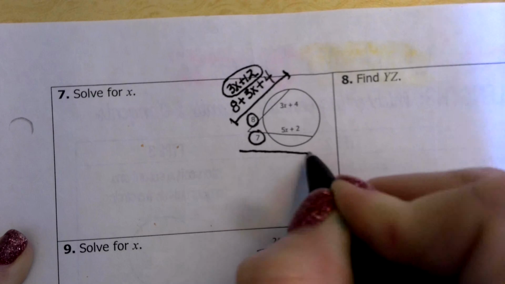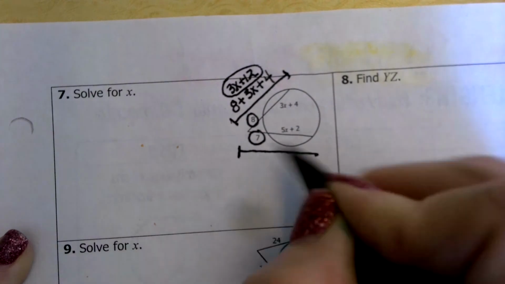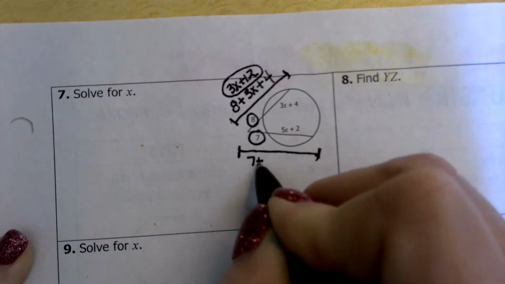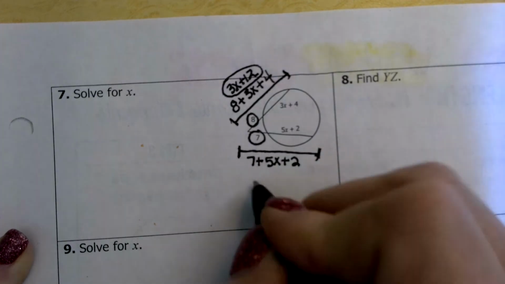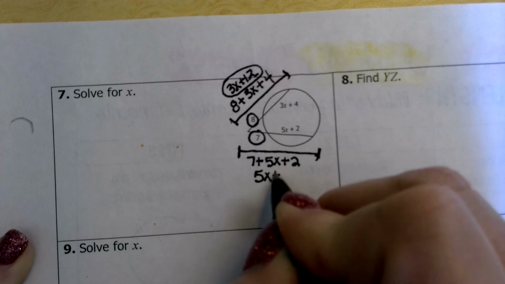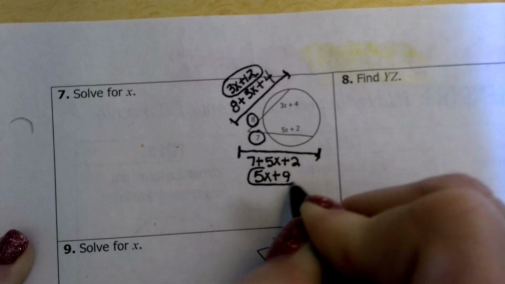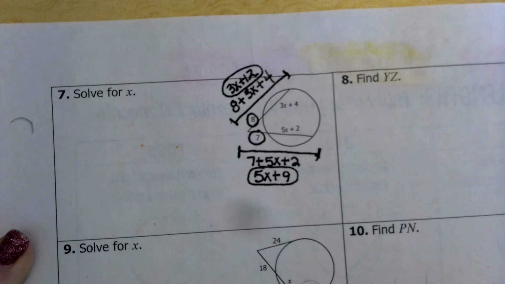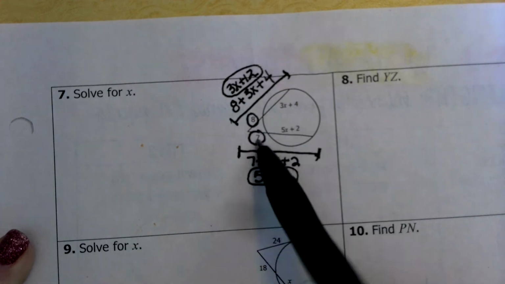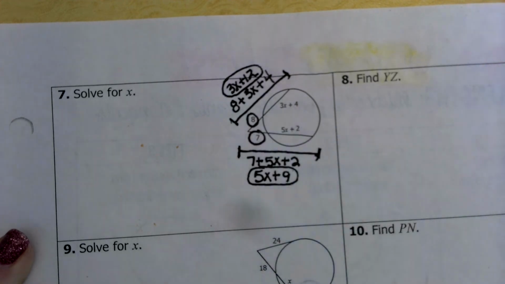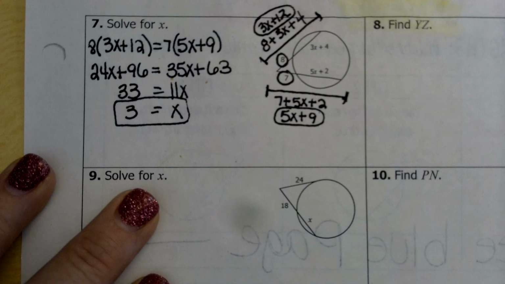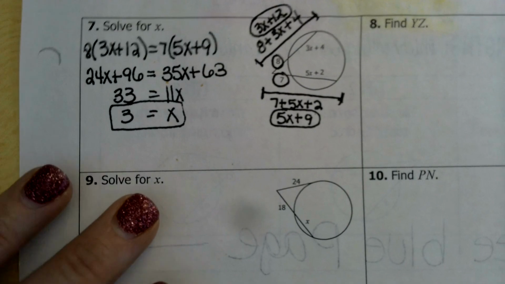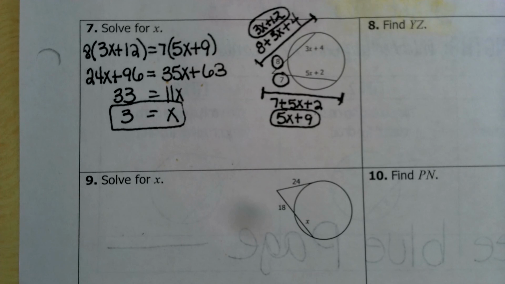And then this piece out here is going to be 7 plus 5x plus 2, adding the pieces together, which is really 5x plus 9. And if you can do that in your head, you don't have to show that extra step. You're just adding the two pieces together. Now, finish problem number 7. There's your answer. Look at how it's set up. Pause the video, look at it, make sure you understand it. x equals 3.